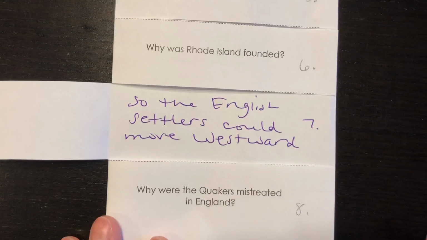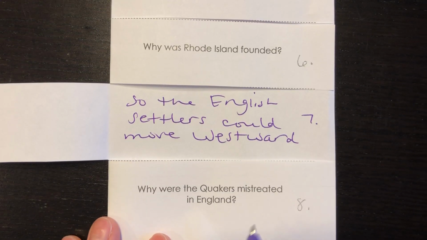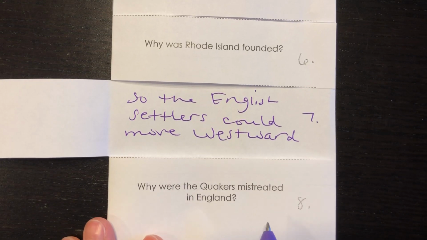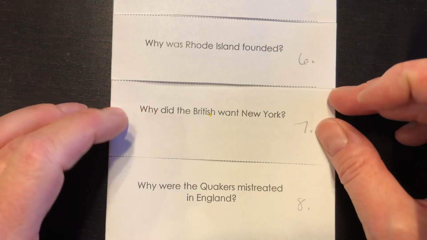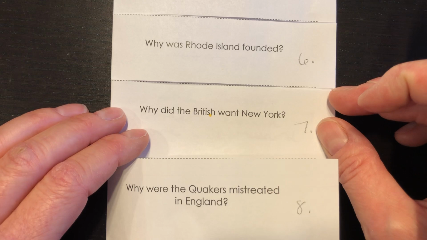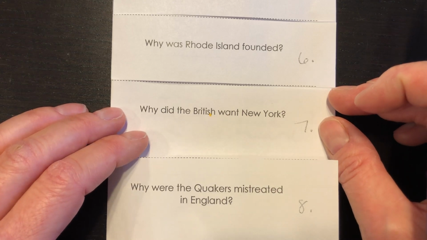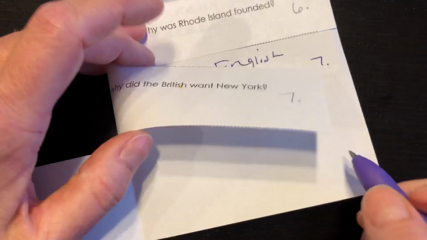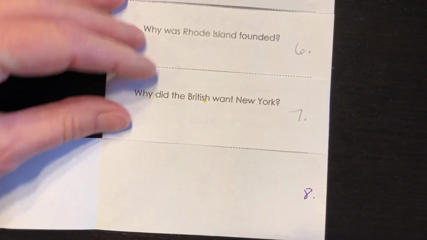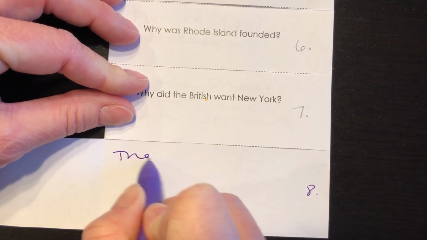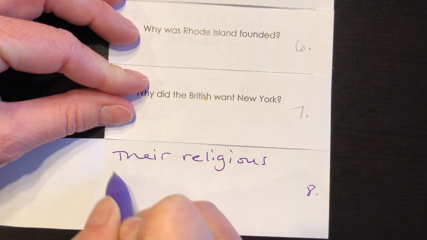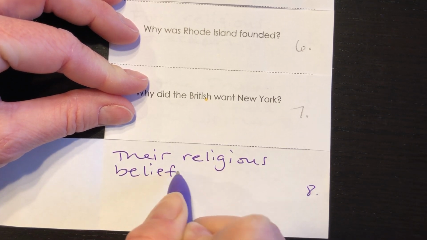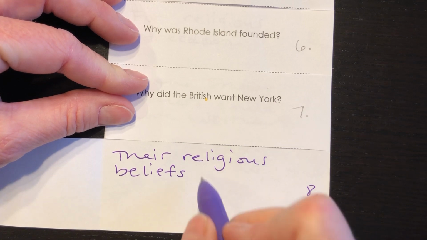Okay, number 8. Why were the Quakers mistreated in England? So why were the Quakers mistreated in England? It's because their religious beliefs were different from most British people. So I'm gonna open this up, put in number 8. Their religious beliefs were different from most British people.